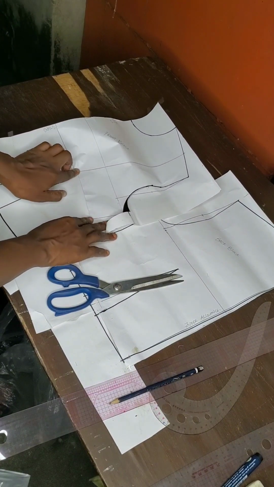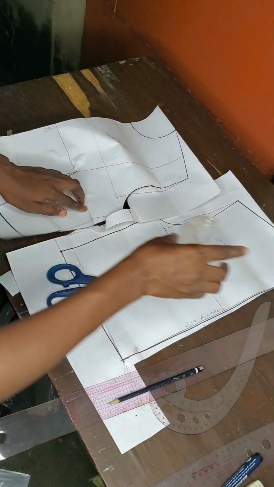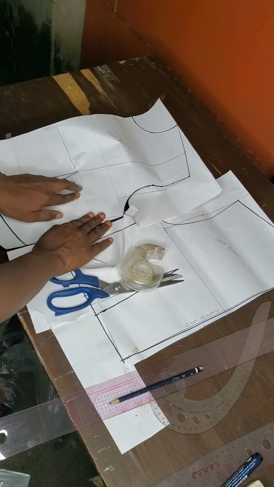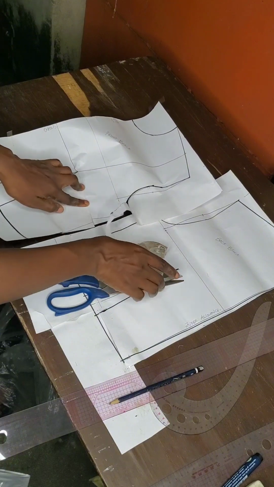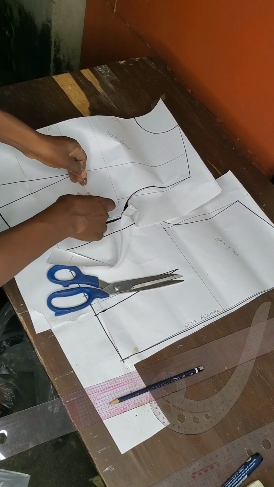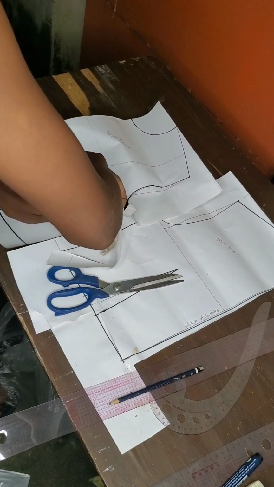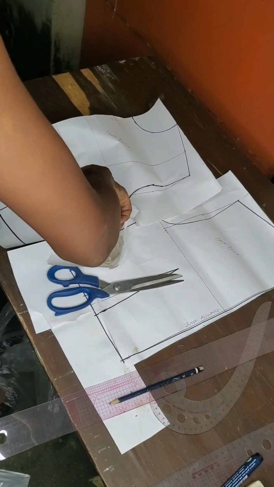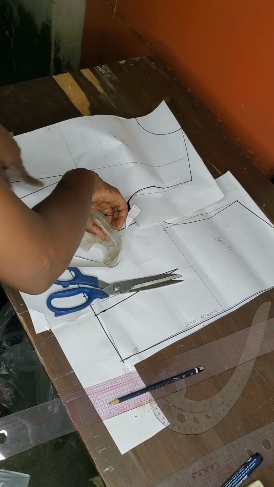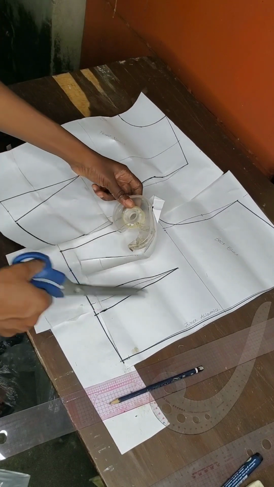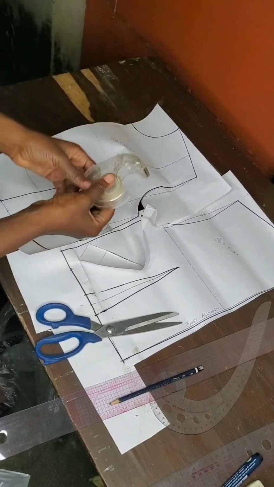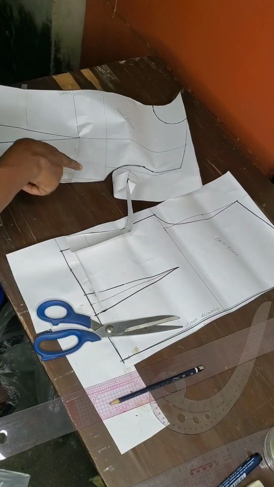So here we are. See how we closed our darts. Yes, this is how to close your darts. Then you use either your paper tape or any tape of your choice to close it down before transferring it to fabric. And when you want to transfer to fabric, add your seam allowance. This is the normal bodice. Add your seam allowance when you are transferring to fabric.